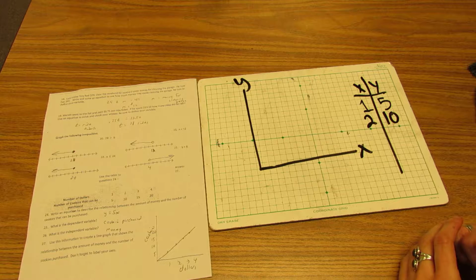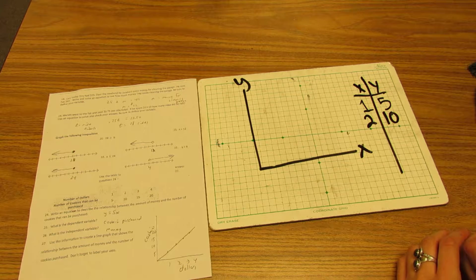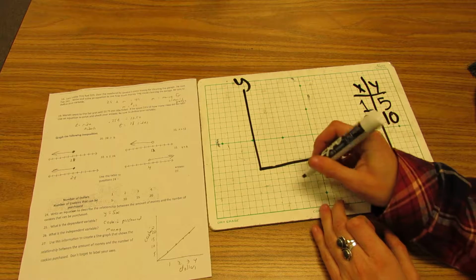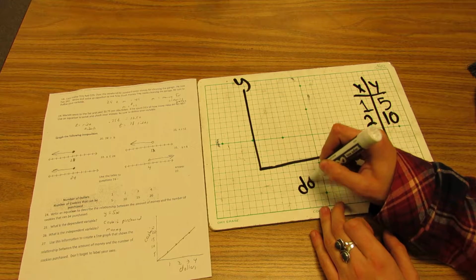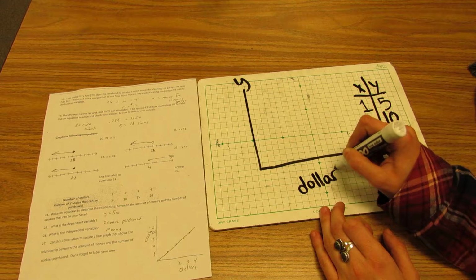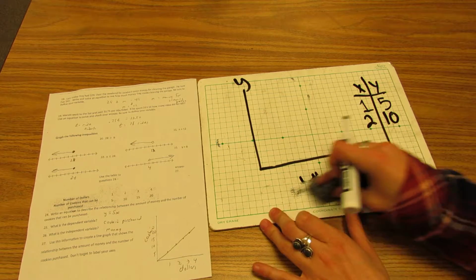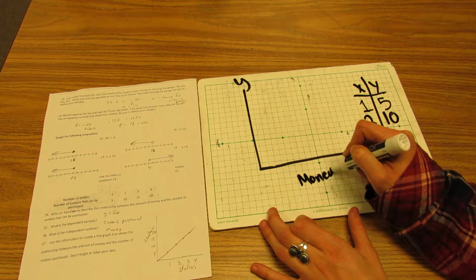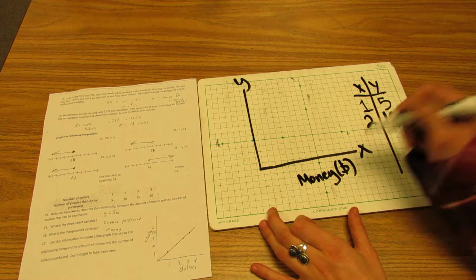The more money I have, the more cookies I can purchase, right? So I'm going to put money, and I'll put dollars in the parentheses, on the x-axis.